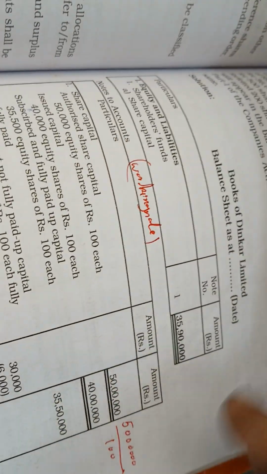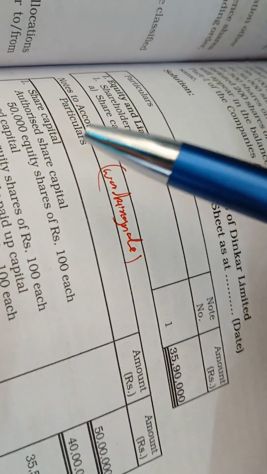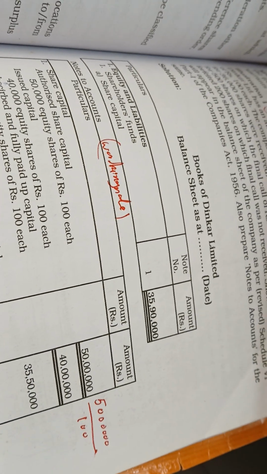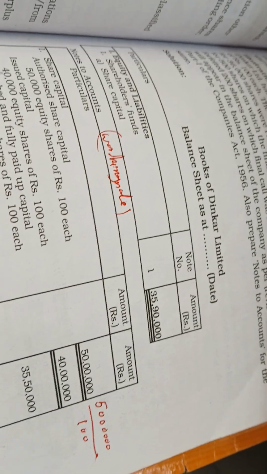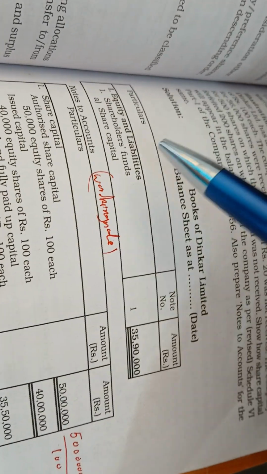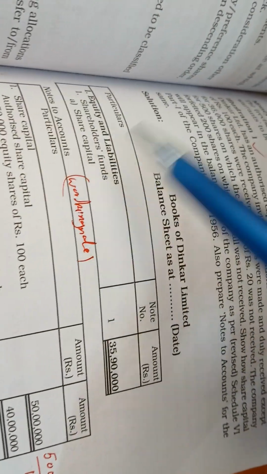So we have to write the heading note to accounts. We are preparing it in the form of a statement, with particulars and amount, two amount columns. Then the first item, share capital.